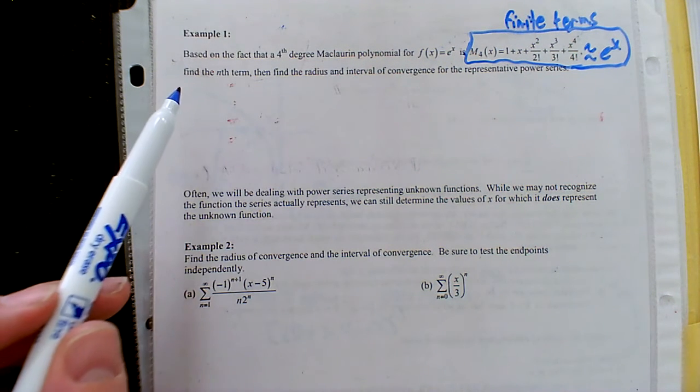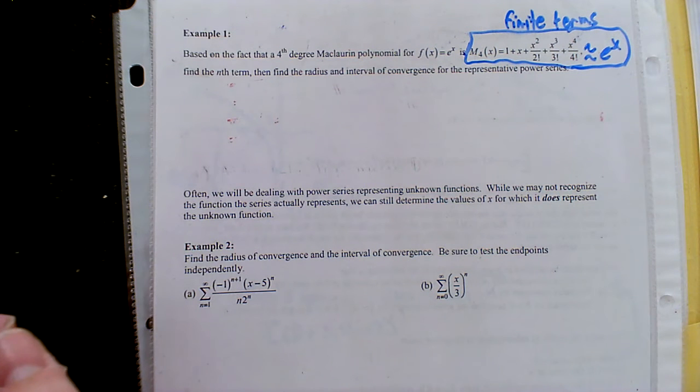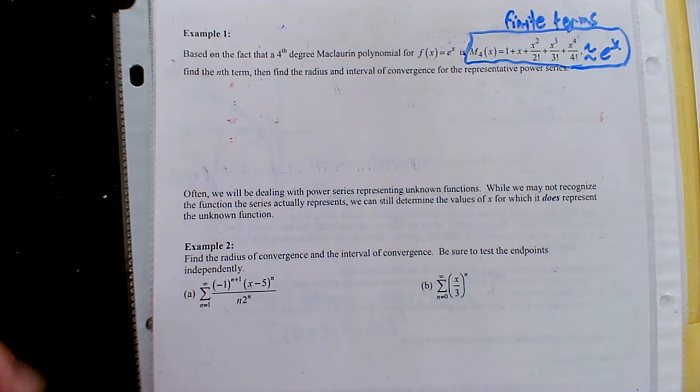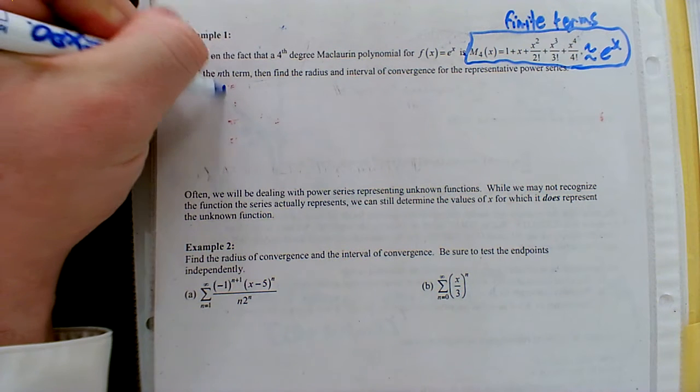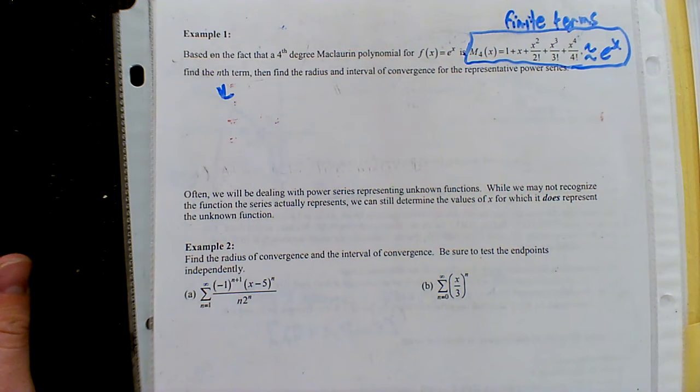It says find the nth term, then find the radius and interval of convergence for the representative power series. Okay, so when we talk about the nth term, how could we represent the nth term from e to the x of the Maclaurin series? Think of the pattern of the Maclaurin series. What does it mean when we talk about just the nth term? How would you write the nth term of the Maclaurin series of e to the x? Just one single term.